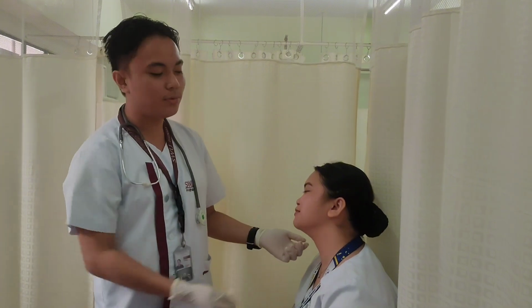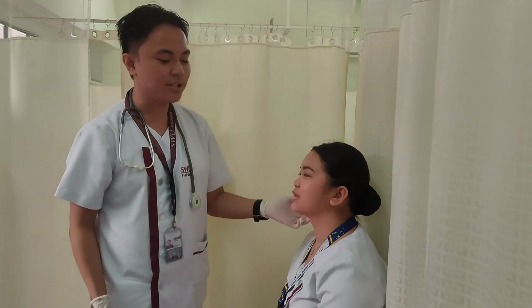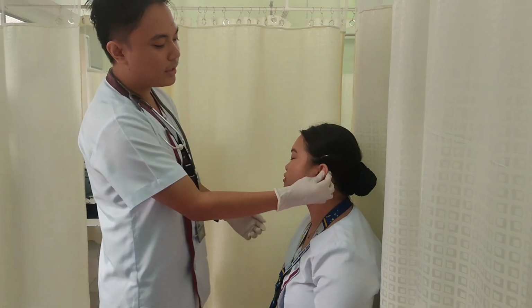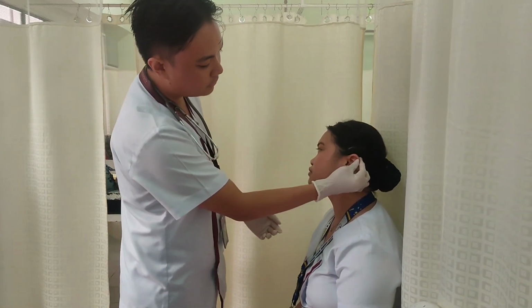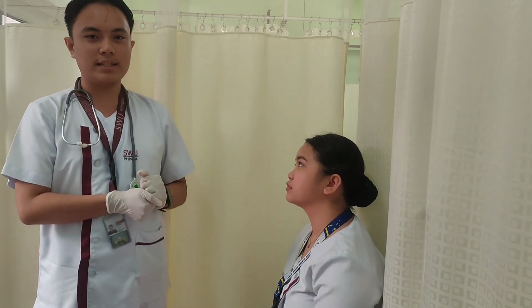And if it's a child, you will need to pull it down and then back. So since our patient is an adult, we will pull it up and back. And you will need to note any abnormalities.